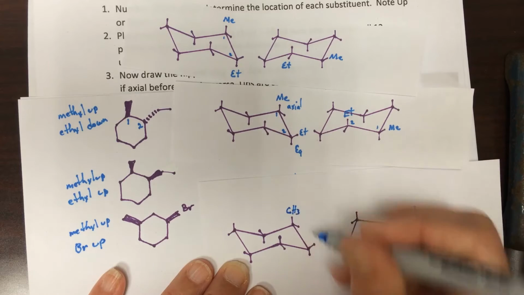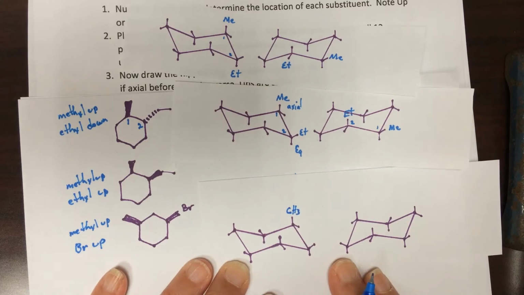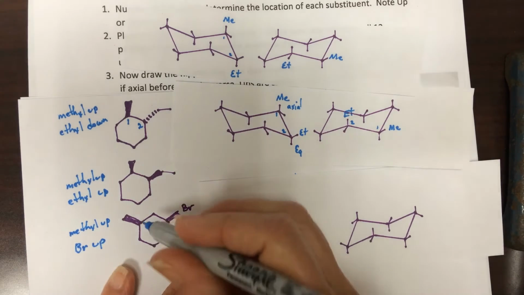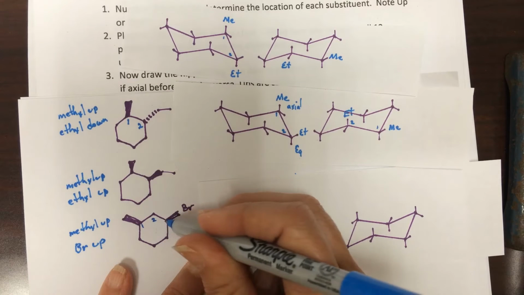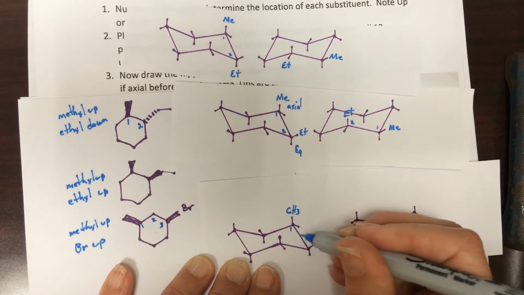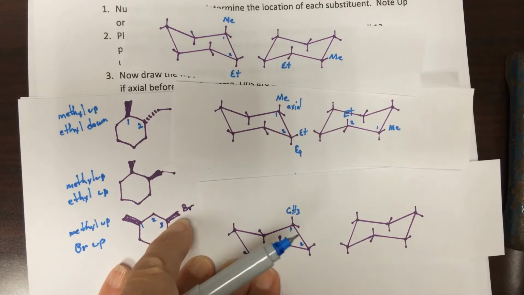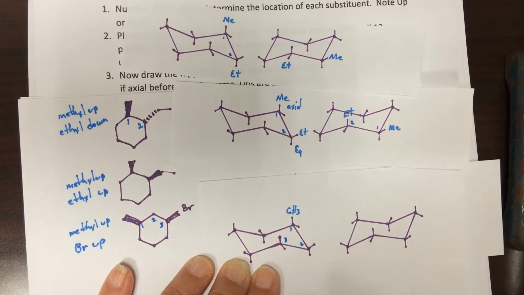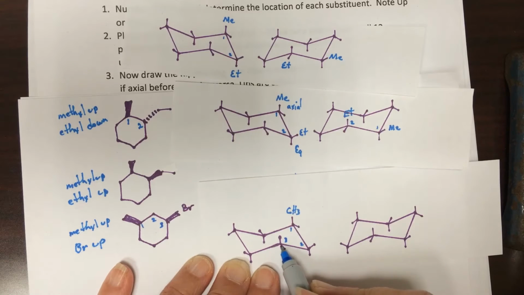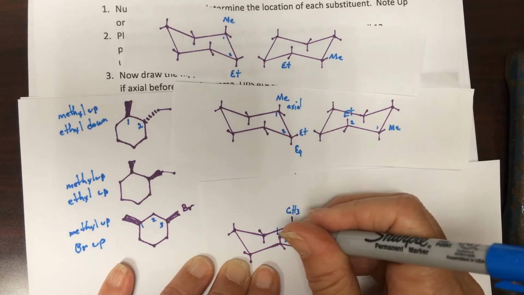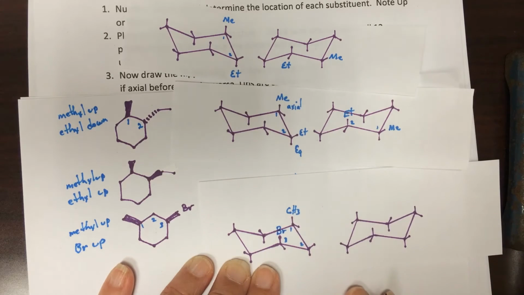I'm nothing but predictable. Then we need to skip one. This is 1, 2, 3. We need the bromine to also be up. So the up position on the third carbon is axial, so we'll put it right here. Both of these are axial.